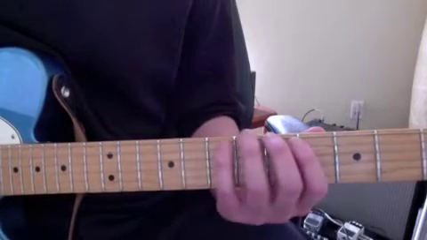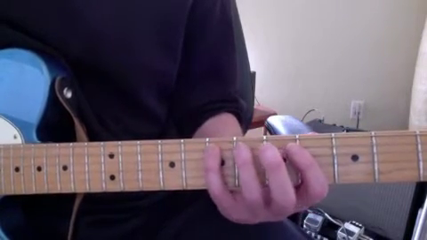Think about the major scale again. 1, 2, 3, 4, 5, 6.